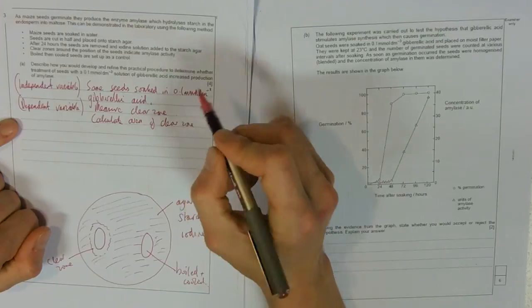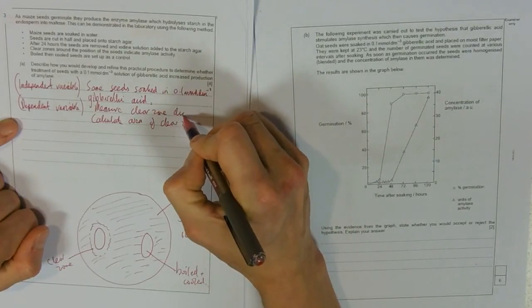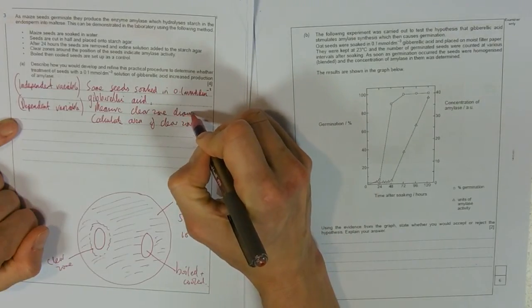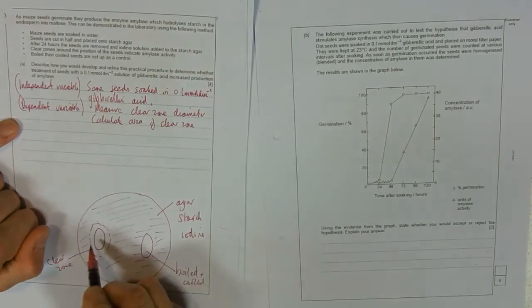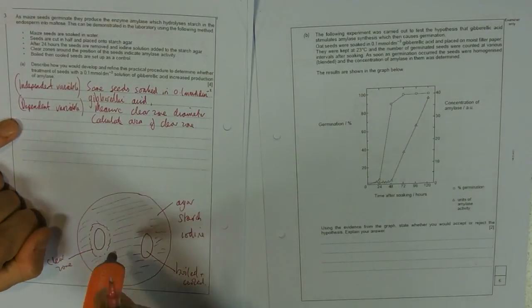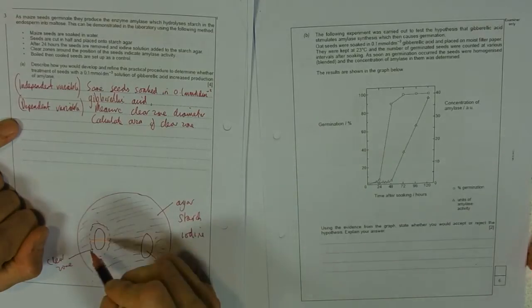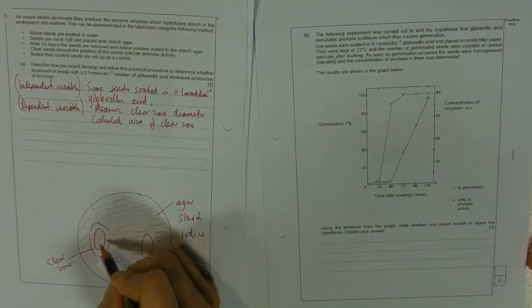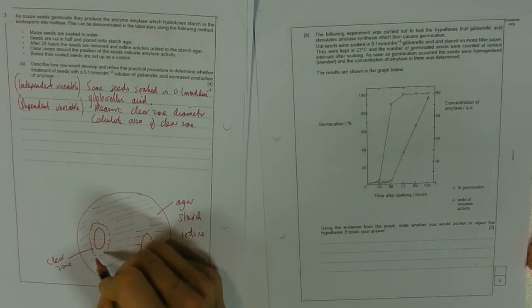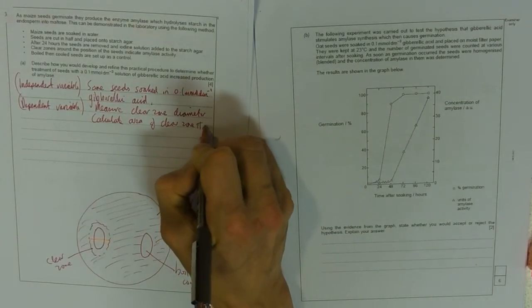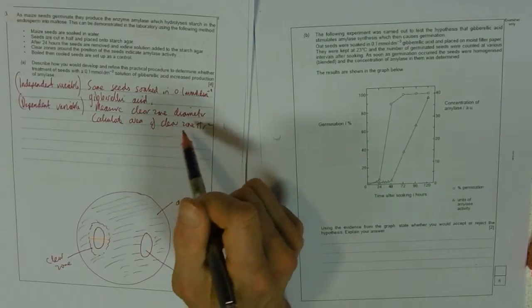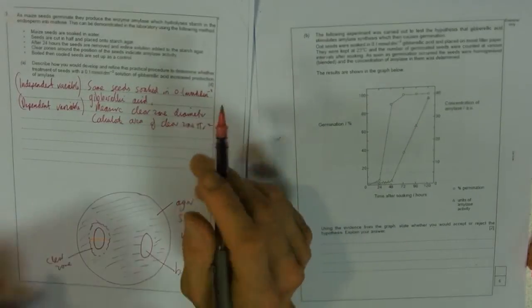For example, you could measure the diameter of this clear zone, make the assumption that the area is pi r squared, and then calculate that area of the clear zone. So that's what you're measuring.